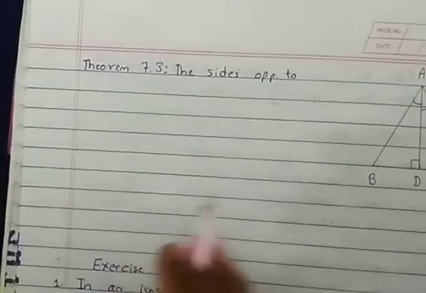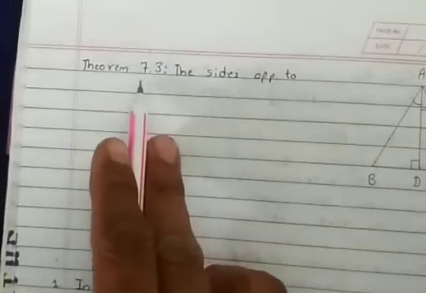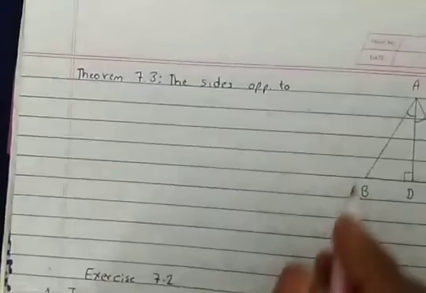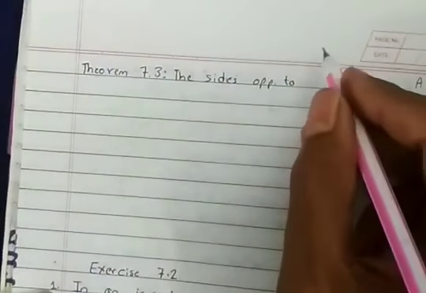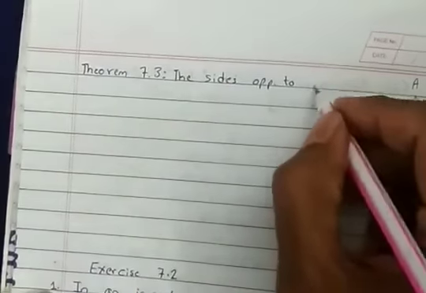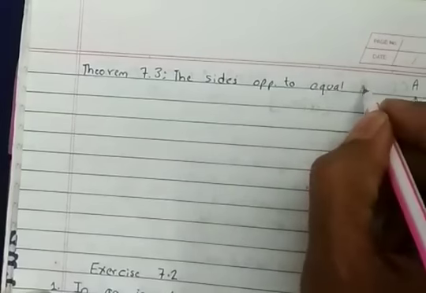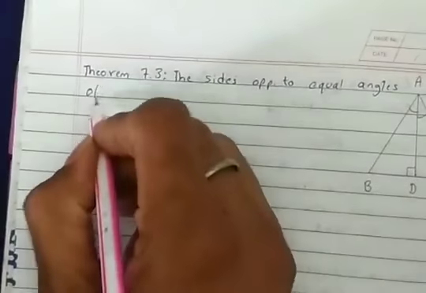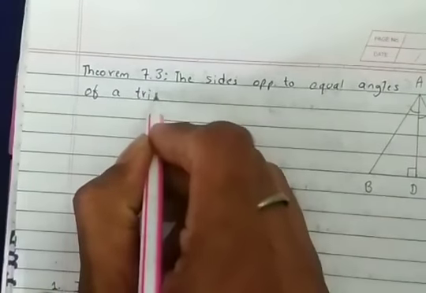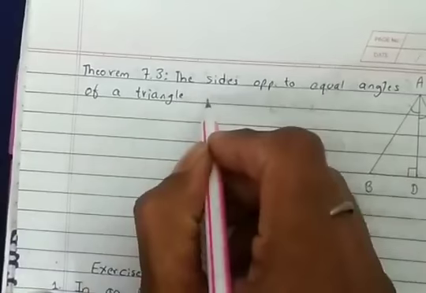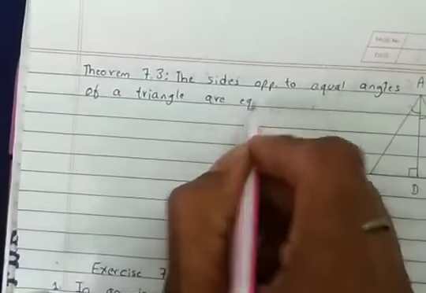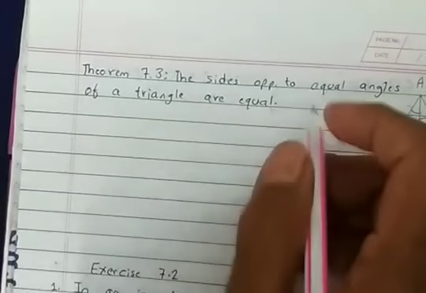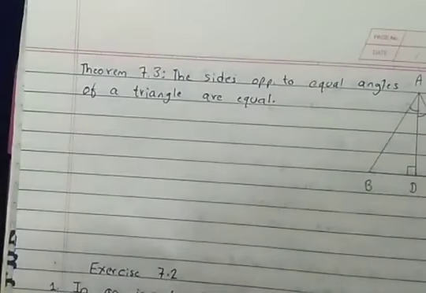Now let's prove theorem 7.3. What does 7.3 theorem say? It says that the sides opposite to equal angles of a triangle are equal, right? We have to prove this. So how will we do this?